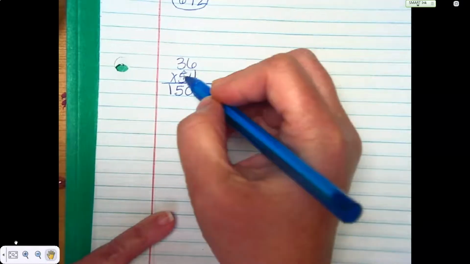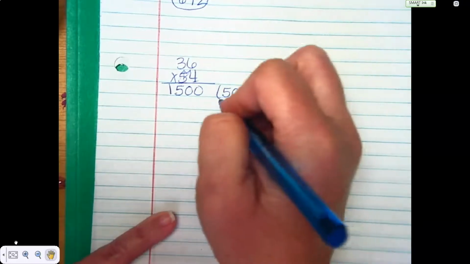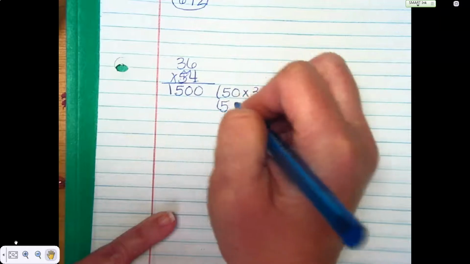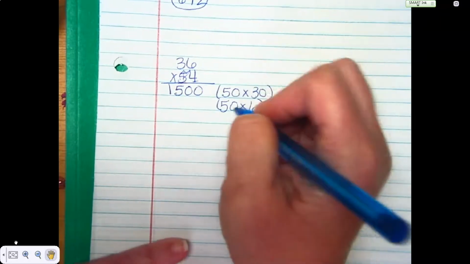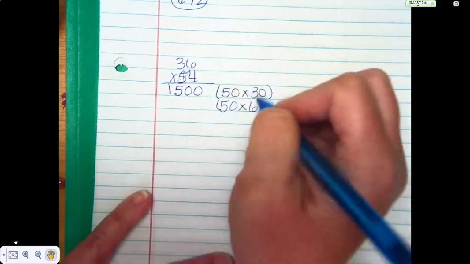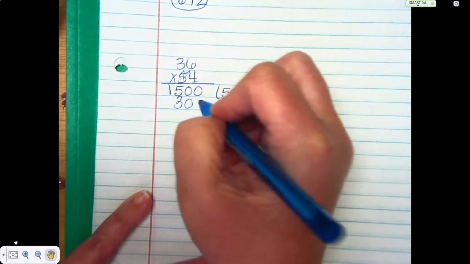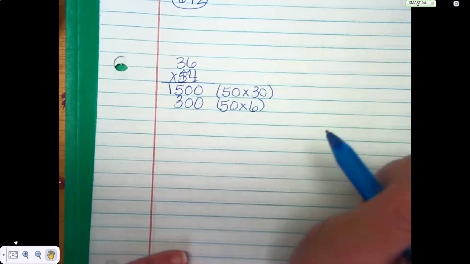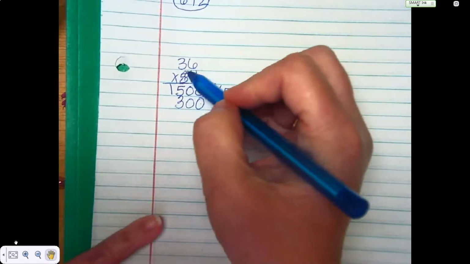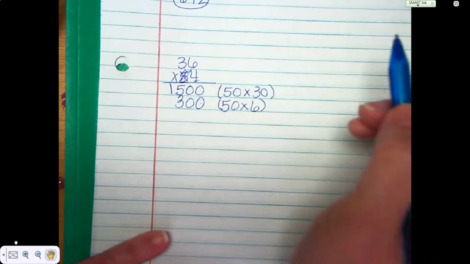So the 5 has talked to the 3, now 5 is going to talk to the 6. So I know that 5 tens is 50 times 6 ones, which is 6. So 50 times 6 is going to give me 300, because 5 times 6 is 30, and then times 10 makes it 300. So now the 5 has talked to everyone above him.